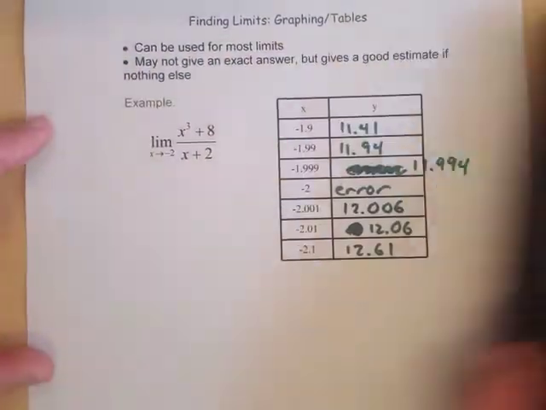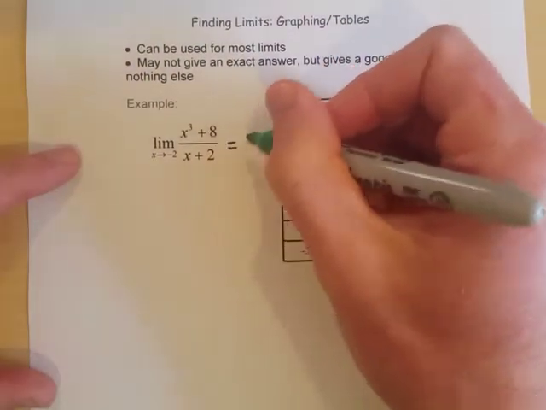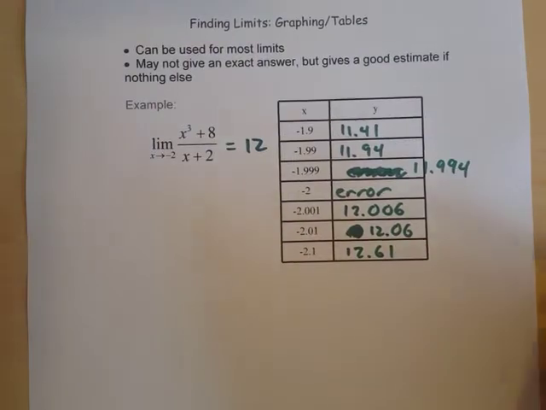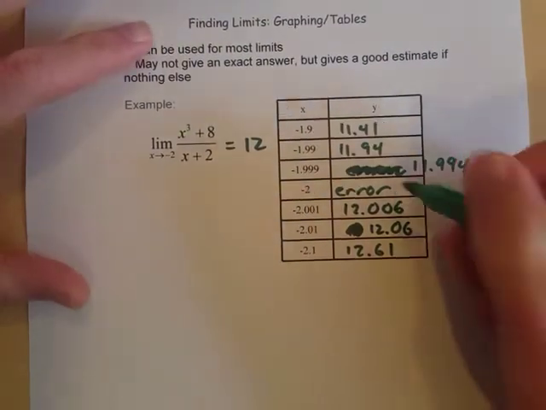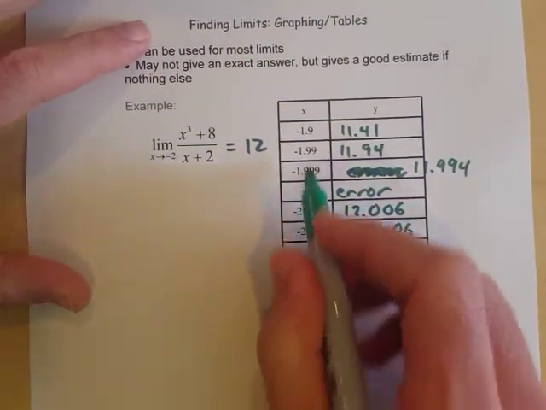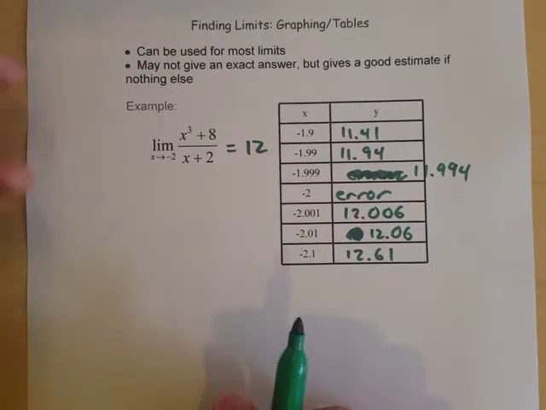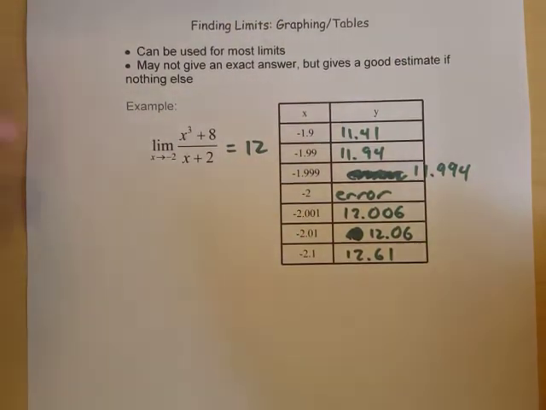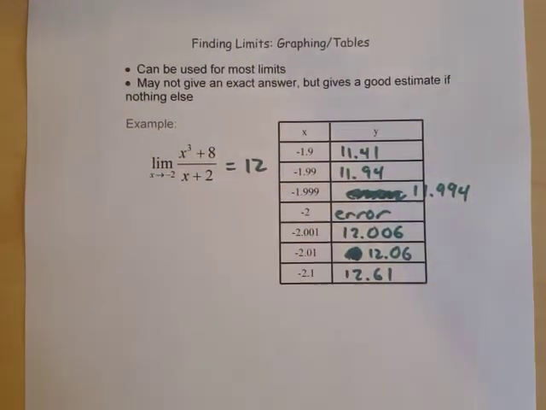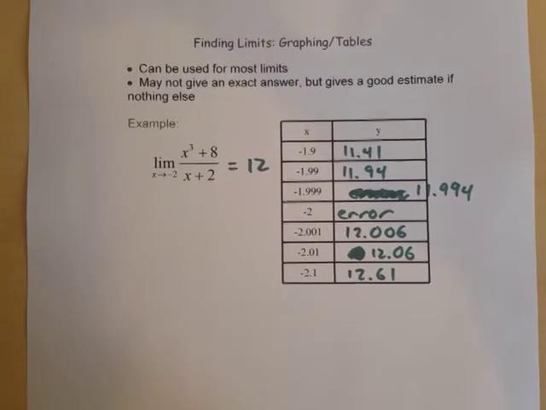So with this method, I can again find that this should be a limit of 12, and you could get even closer if you wanted to with these numbers, if you really wanted to make sure. But that's a method using a table that you can do to find the limit of any particular expression.